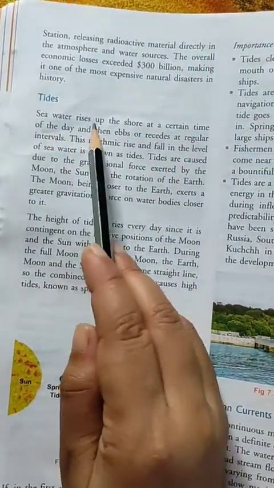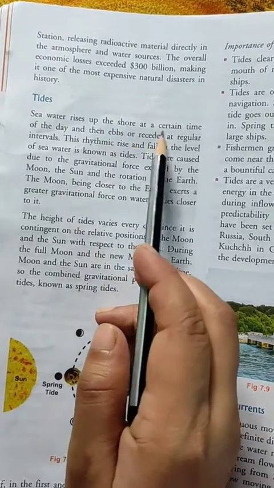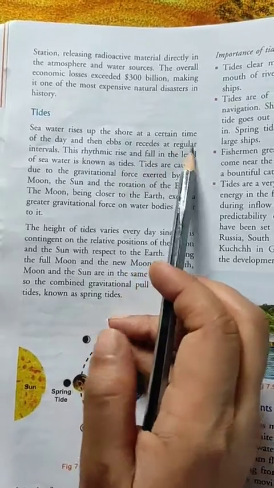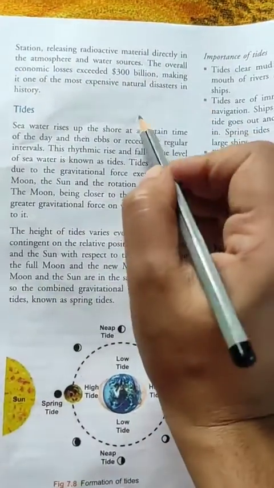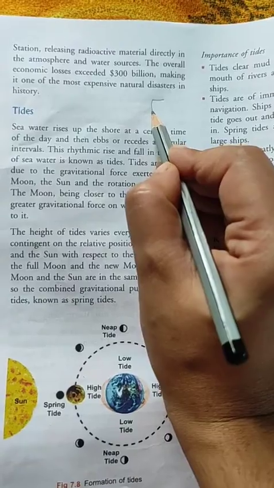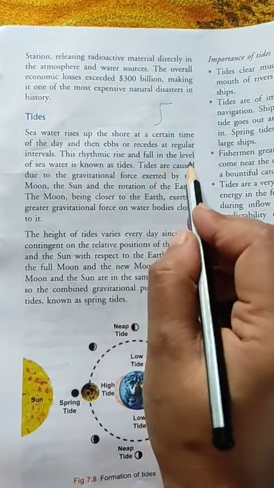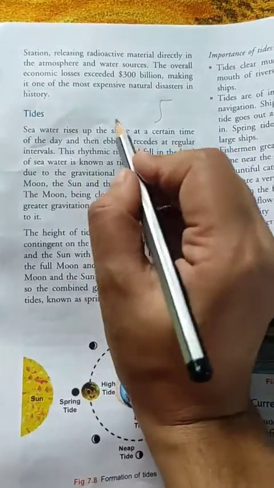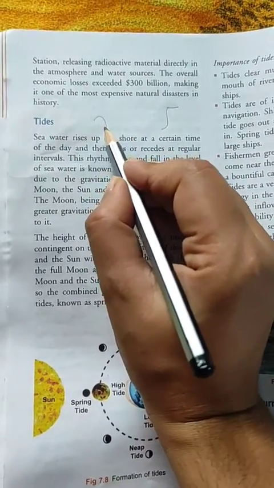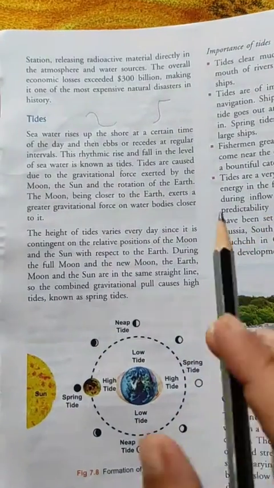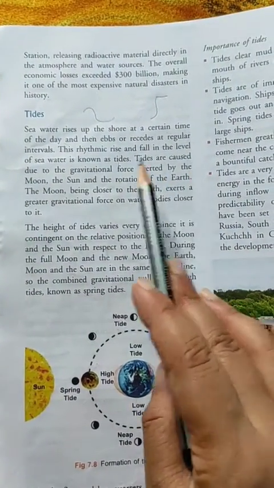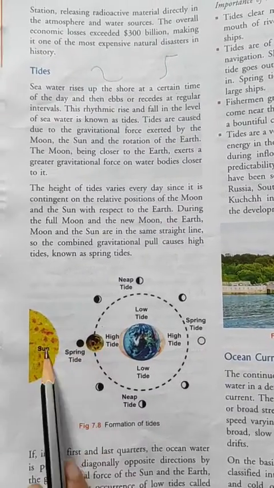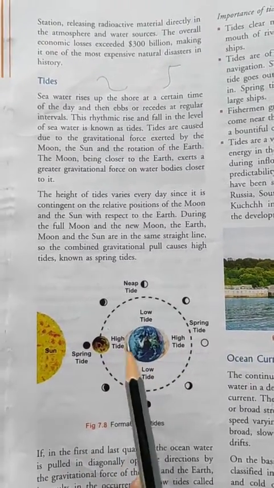Tides. Sea water rises up the shore at certain times of the day and then ebbs or recedes at regular intervals. The rhythmic rise and fall in the level of the sea is known as tide. Tides are the rhythmic rise and fall of the sea water. Tides are caused due to the gravitational force exerted by the moon, the sun and the rotation of the earth.